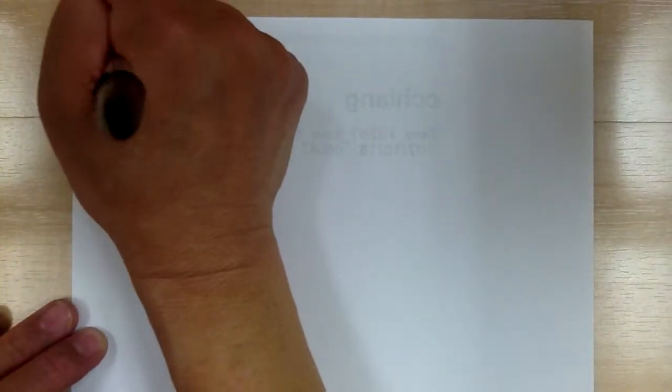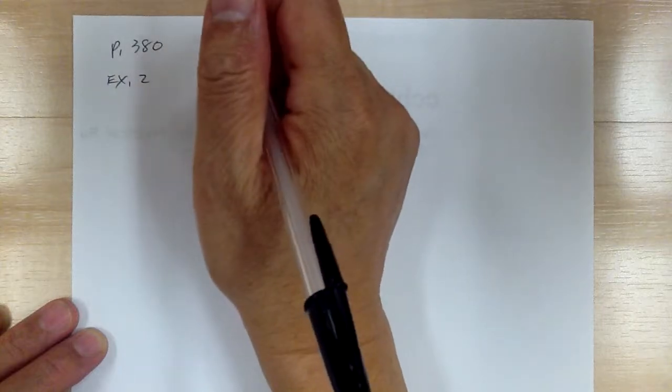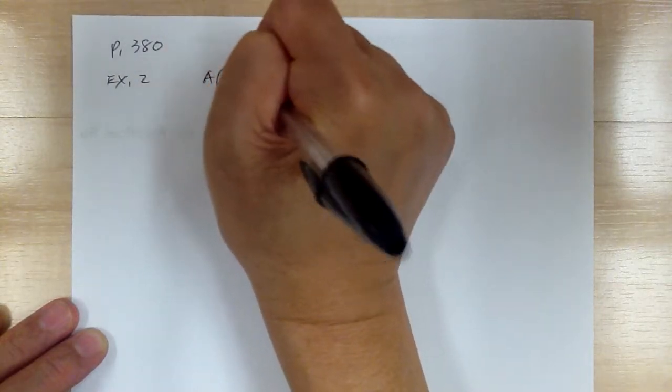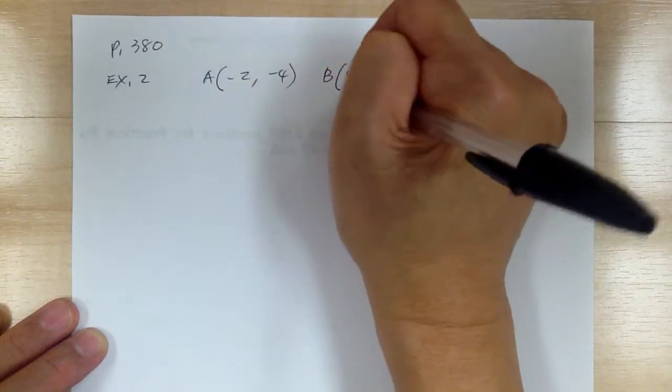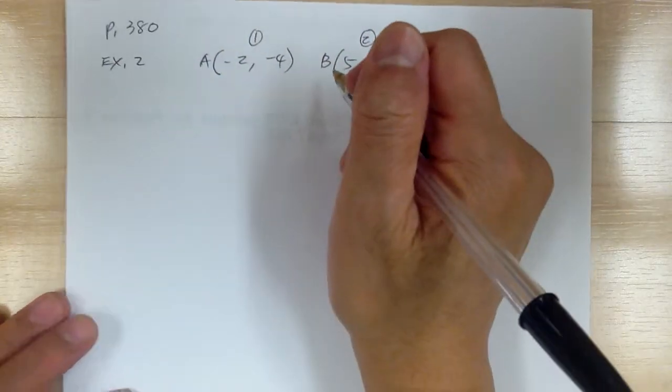Okay, so let's just continue. So let's go to example 2. You're looking for the slope through the point A and point B. So point A is your -2, -4. B is 5, 1. So that's your first point, second point.